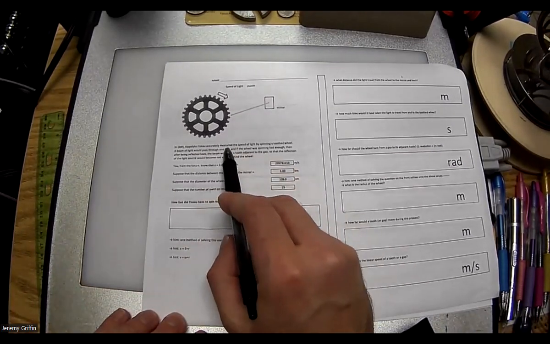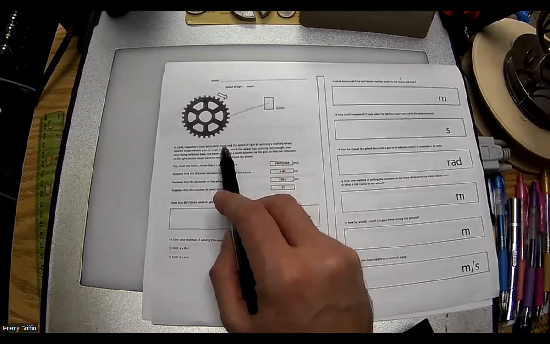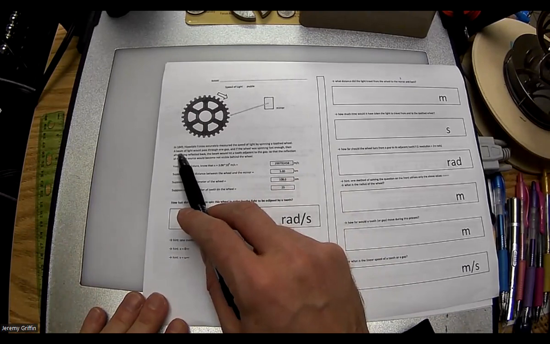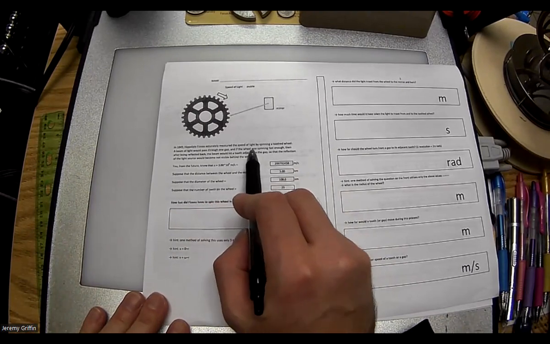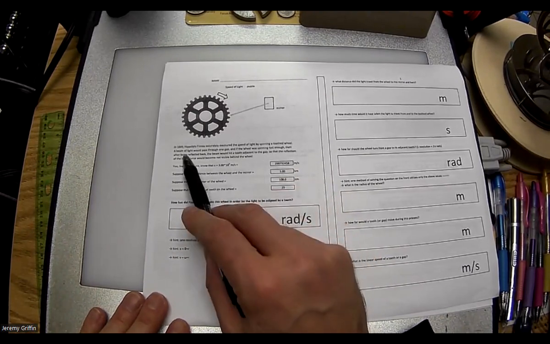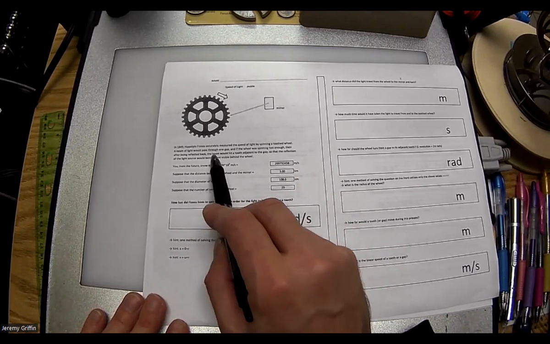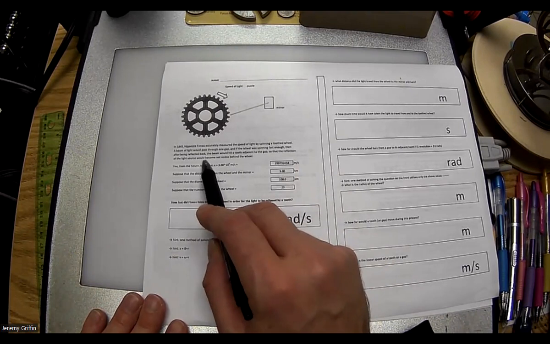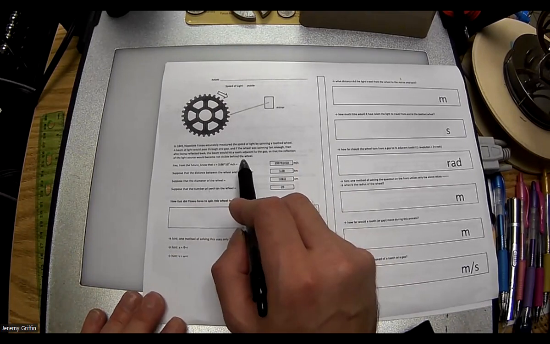In 1849, Fizeau accurately measured the speed of light, or I should say calculated the speed of light, right? By spinning a toothed wheel. A beam of light would pass through one gap. If the wheel was spinning just fast enough, then after being reflected back, the beam would hit a tooth adjacent to the gap. So the reflection of light would not be visible behind the wheel.